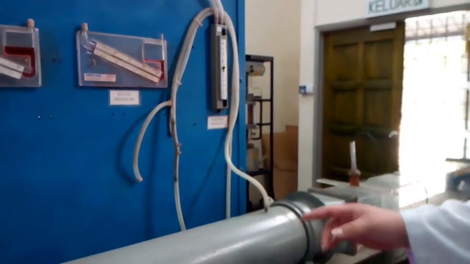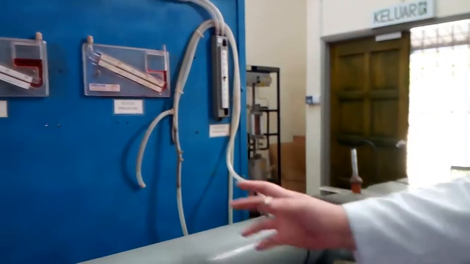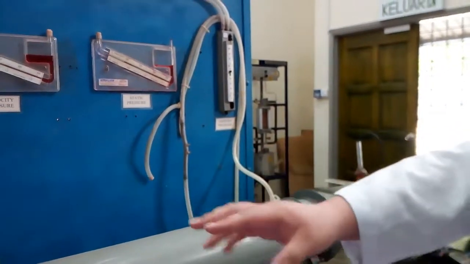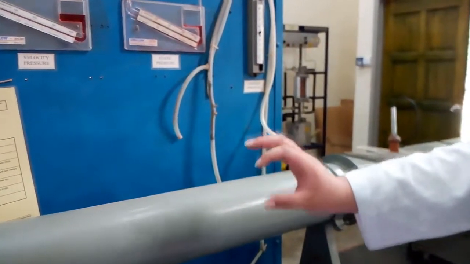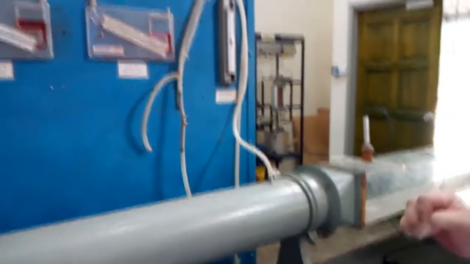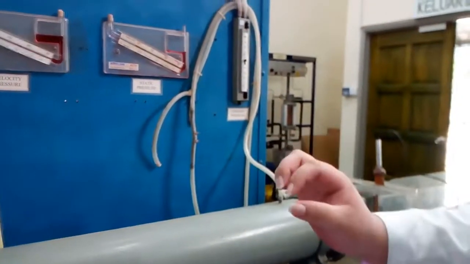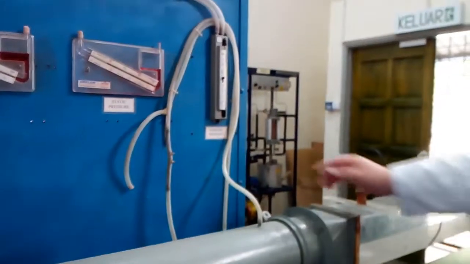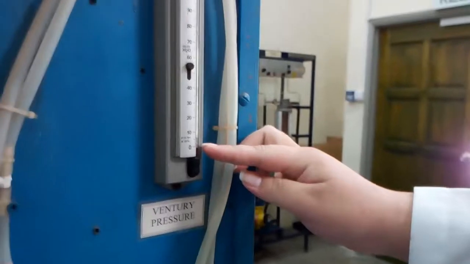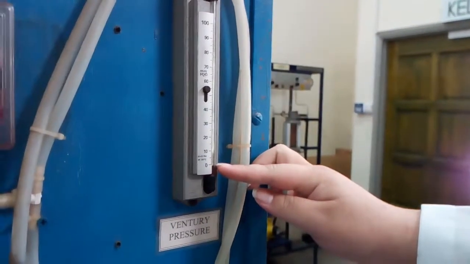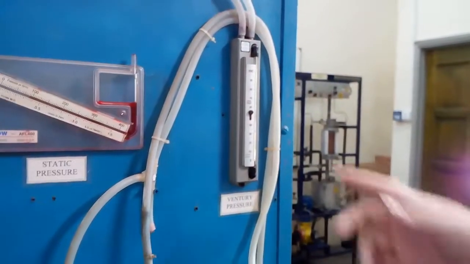Now we close the opening, so no air goes out from this duct, causing the velocity to be 0, and the pressure drop should be 0 also. But we can see in this meter there's about a -1 to 2 zero error, so we need to be careful while getting the reading.